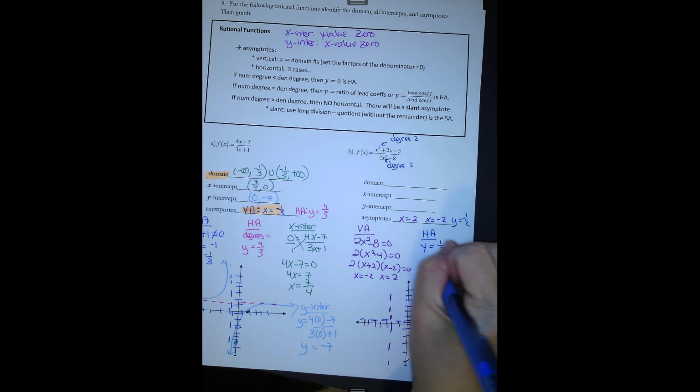I know you guys didn't like these types of graphs. I kind of miss my full-fledged ones as well. So next we're going to do x-intercepts and y-intercepts. So our x-intercept ends up being 0 equals x squared plus 2x minus 3 over 2x squared minus 8 over 1 cross product.